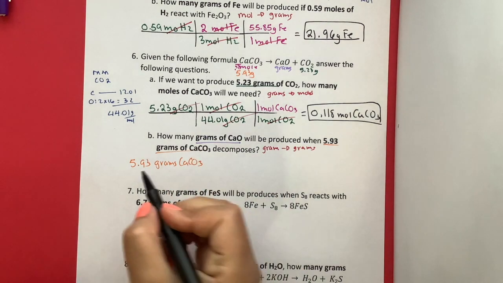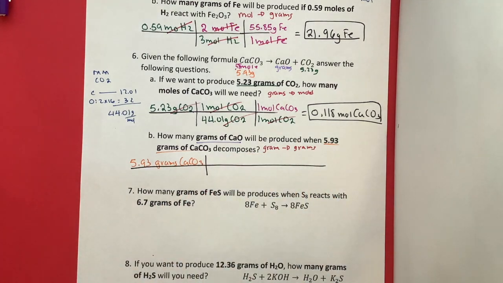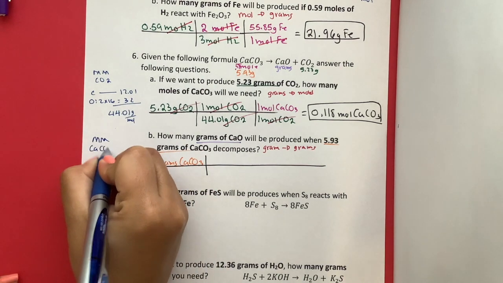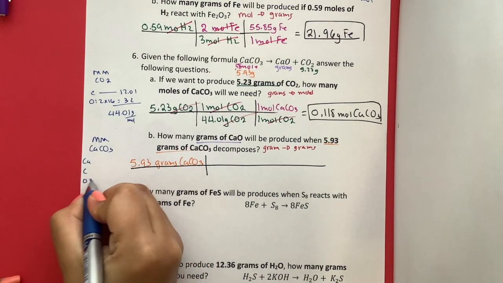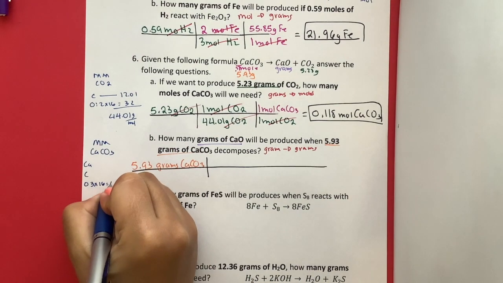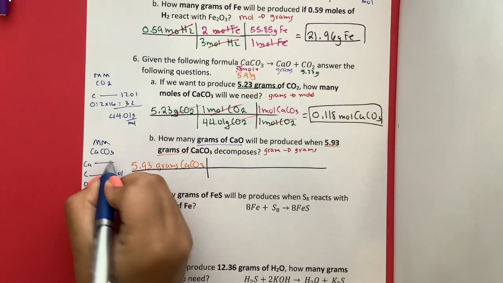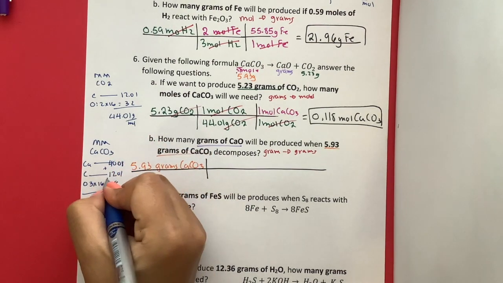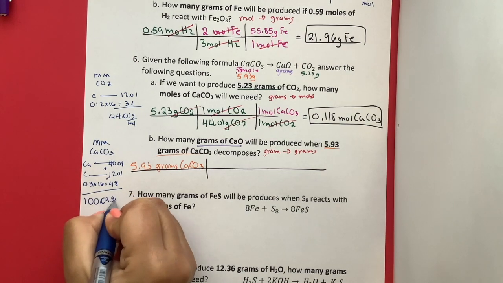Now the first step that I need to do is turn that grams into moles so that I could use a mole ratio. So I need to find the molar mass of calcium carbonate. Okay, so I have calcium, carbon, and oxygen. 3 times 16 is 48. The mass of one carbon is 12.01. The mass of one calcium is 40.08. I add them all up, okay, to find the molar mass. It gives me 100.09 grams per mole.